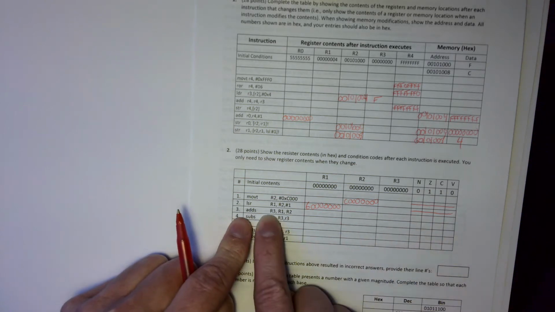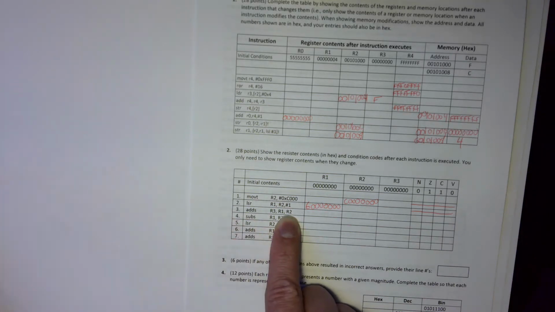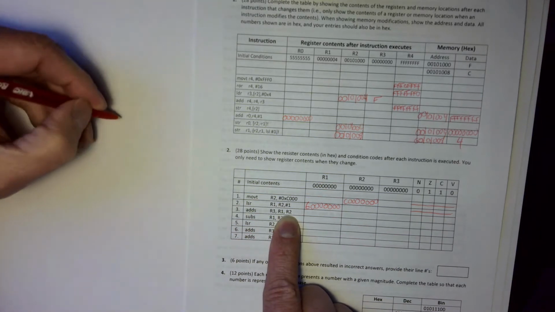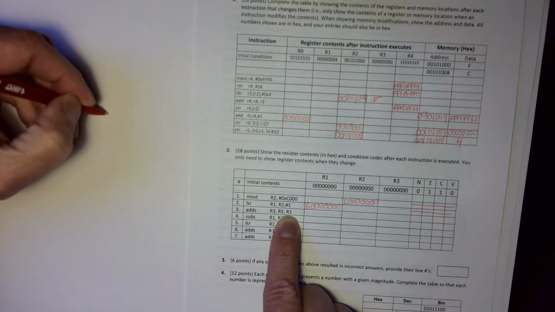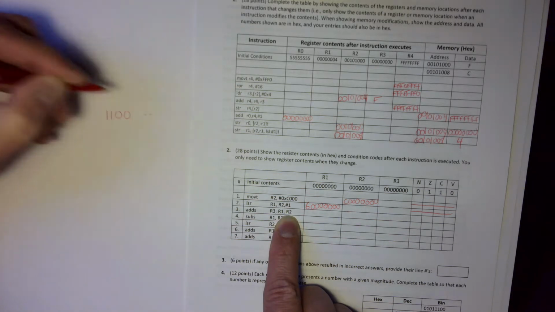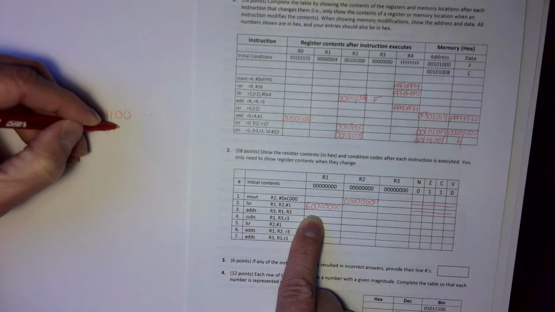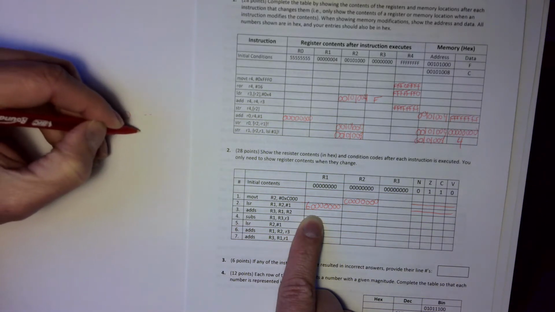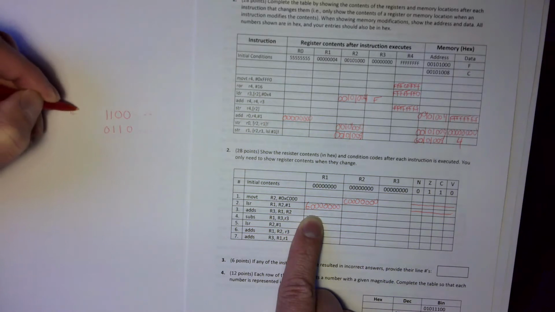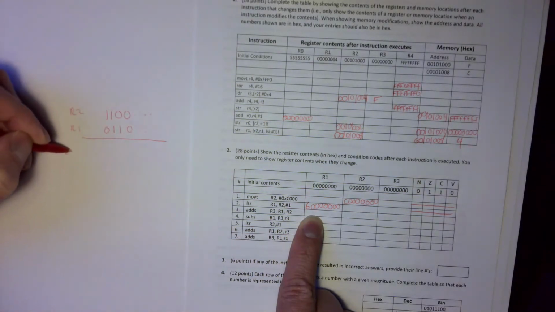Okay, the next instruction. Add into R3 the contents of R1 plus the contents of R2. So what's that going to look like? Well, R1 contains a C000, so R1 is going to contain a 1, 1, 0, 0, and a bunch of bits. R1 is going to contain a 0, 1, 1, and I'm adding those together to put them in R3.